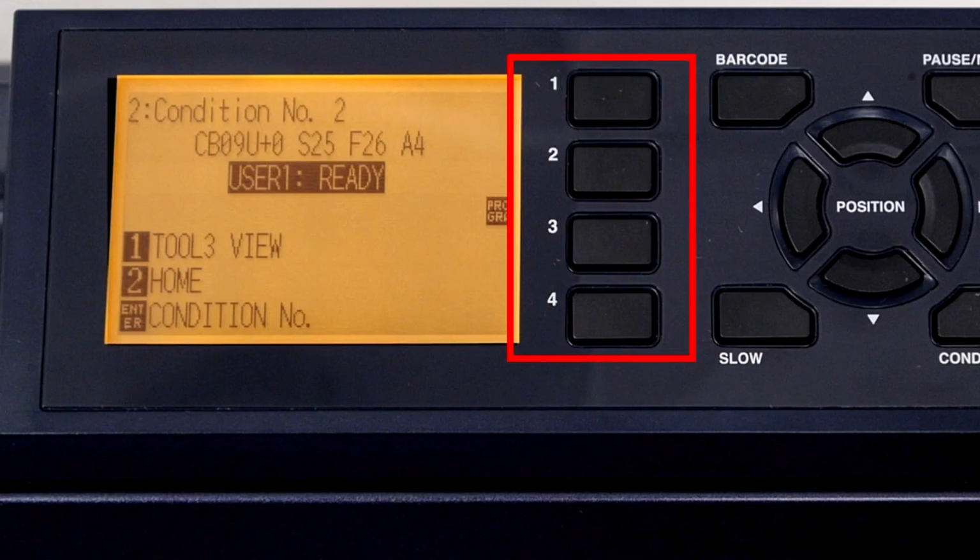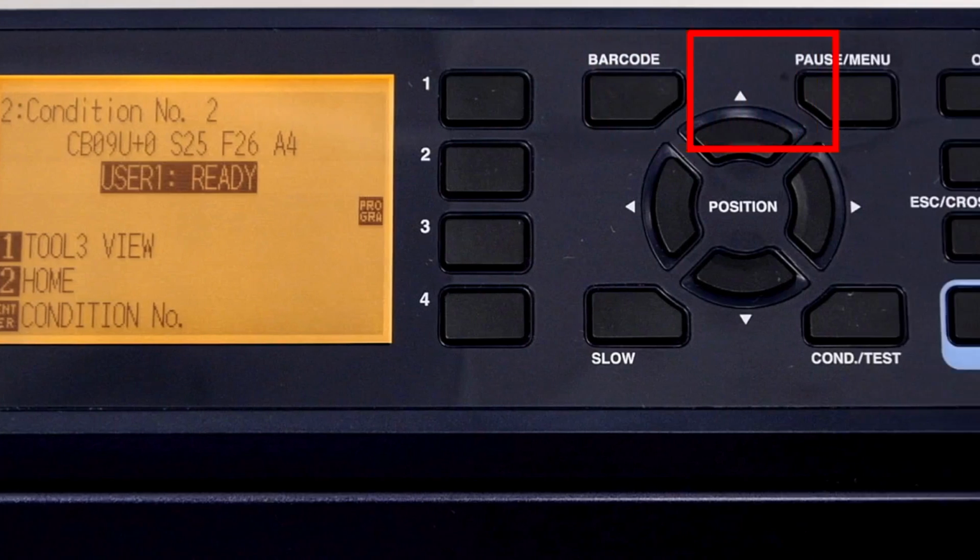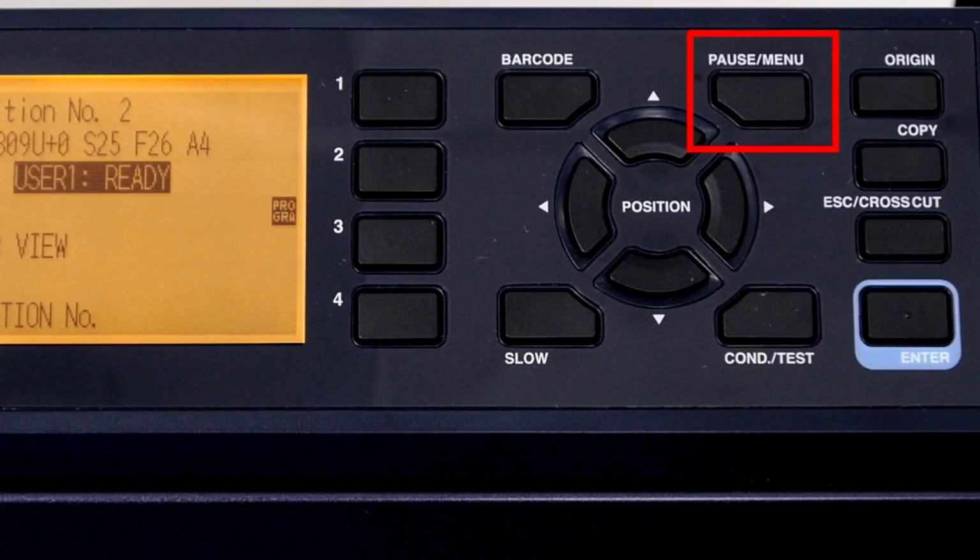The four buttons next to the LCD are the function keys. These allow you to choose certain functions or menu options that are going to be displayed on the LCD. The barcode key will immediately start the barcode scanning process. The pause menu key will pause the cutter's cutting operation and switch the cutter to the menu mode. When the cutter is in the menu mode, the indicator light to the side of the button will illuminate.